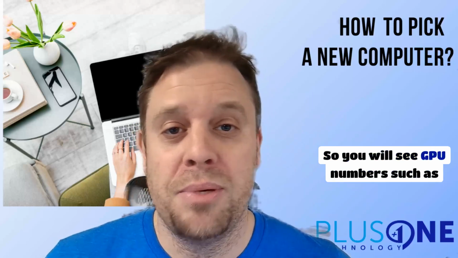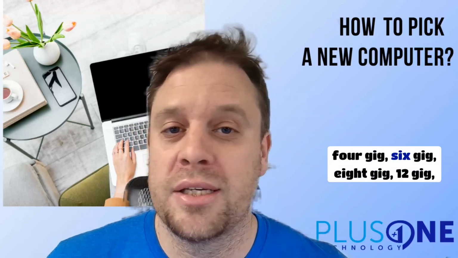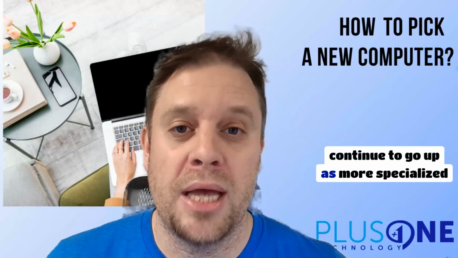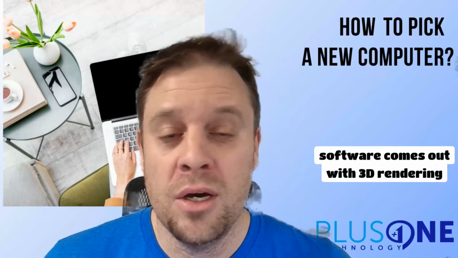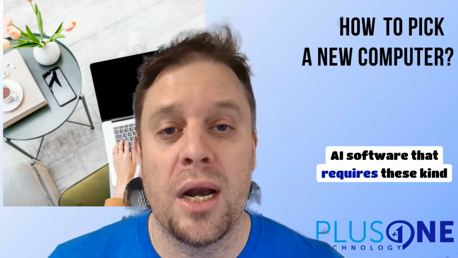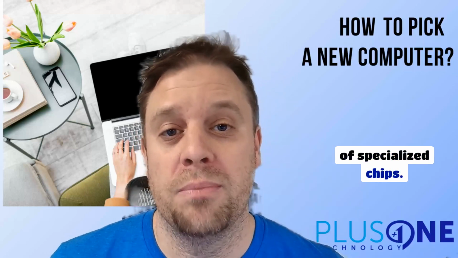You will see GPU numbers such as 4 gig, 6 gig, 8 gig, 12 gig. And those numbers are only going to continue to go up as more specialized software comes out with 3D rendering, specialized video editing, and AI software that requires these kinds of specialized chips.